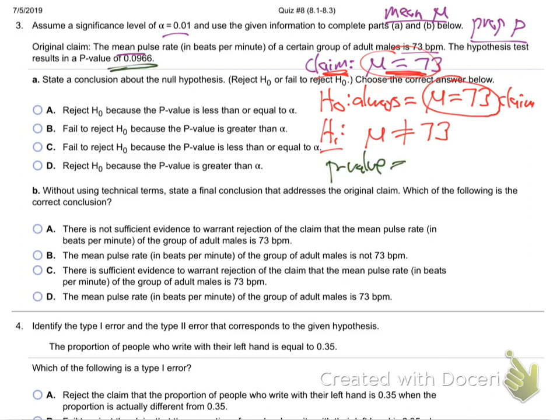What's our p-value on this one? P-value right here. 0.0966. Okay, so we've got to figure out if that's low or not. The significance level is 0.01. Is that less than 0.01 or greater than 0.01? That's greater than 0.01, isn't it? Than the alpha significance level. So that p-value is not low.